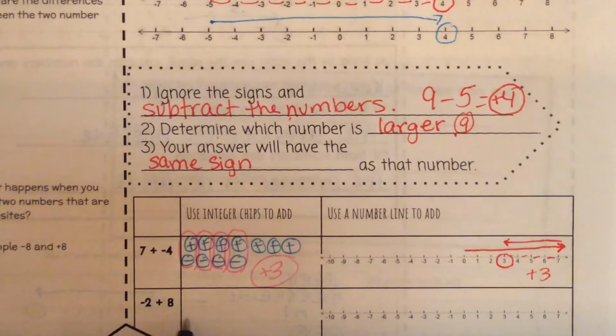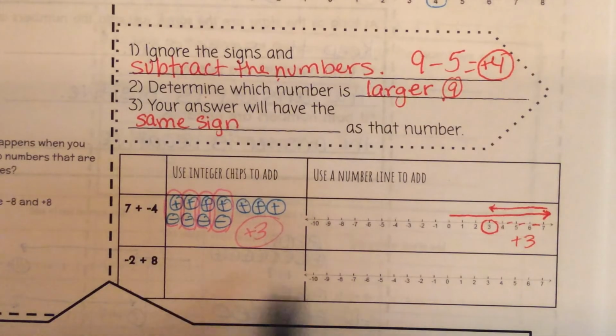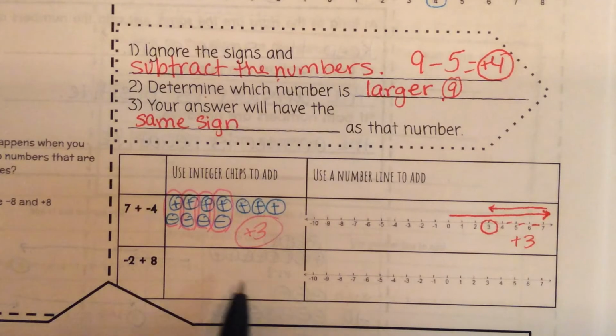Okay, I'm going to let you do this last one here. Negative 2 plus 8. So you're going to do it. Make sure you show me your integer chips and your number line.